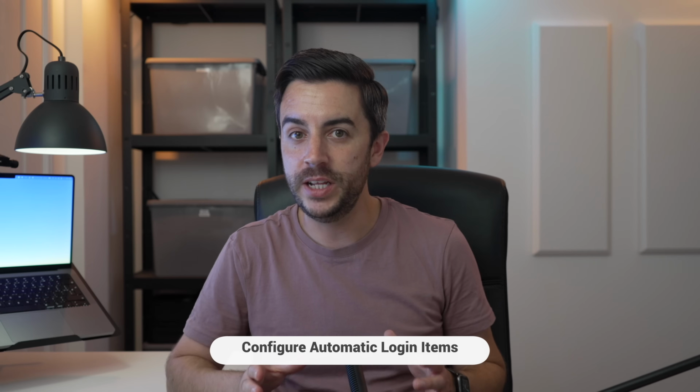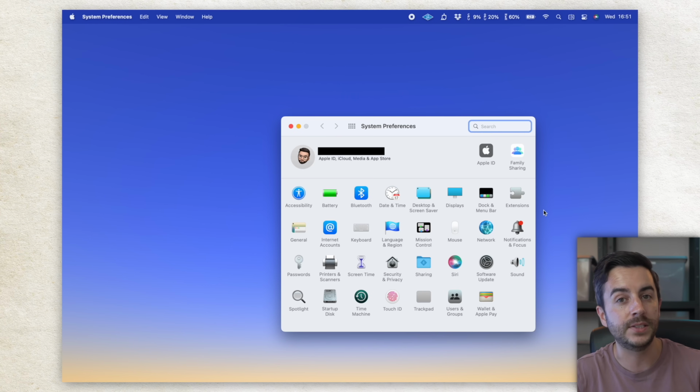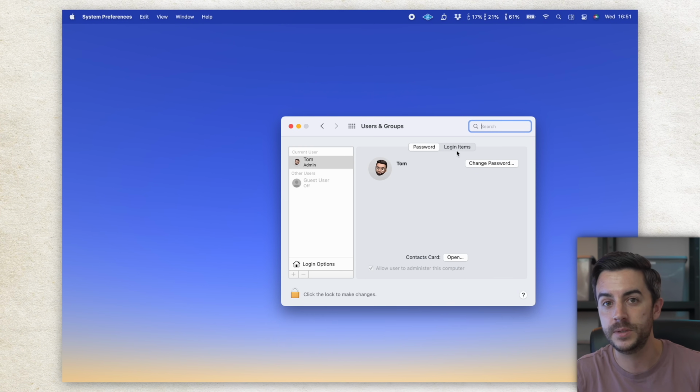New Macs, especially those with Apple Silicon, are lightning quick when it comes to getting powered up, but even then it makes sense to take some control over what apps are allowed to automatically fire themselves up when you switch your Mac on. There's a section of your Mac where you can choose this for yourself. Head to System Preferences, then Users and Groups, and then choose Login Items.